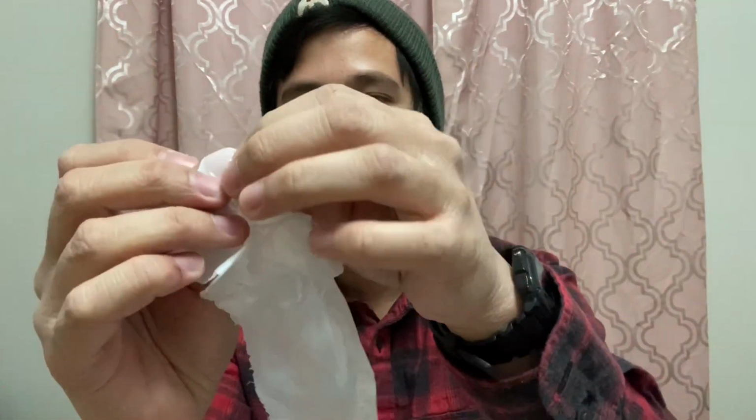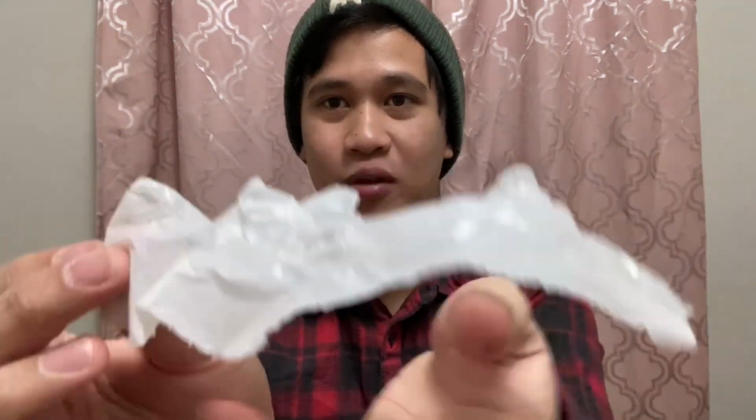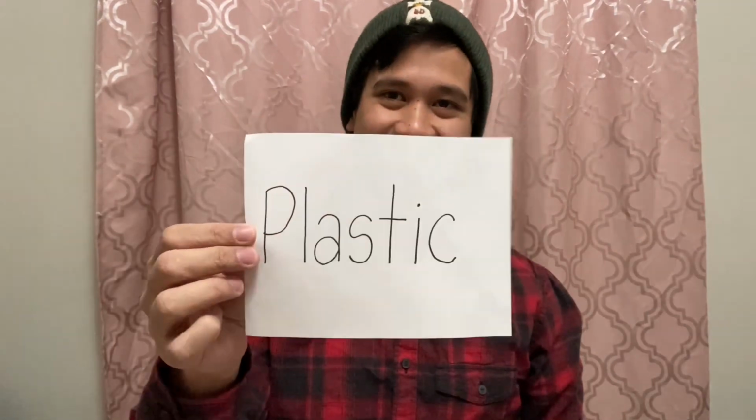All right, next is, I actually cut this out of a plastic grocery bag, and I'm putting in compression. Is it going back to its original form, or are there humps and bumps? It doesn't go back to its original form. It's not smooth anymore, meaning the material deformation is plastic.